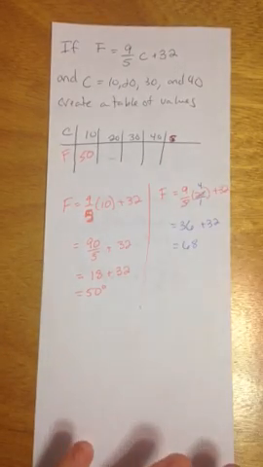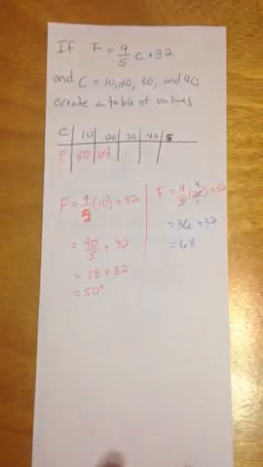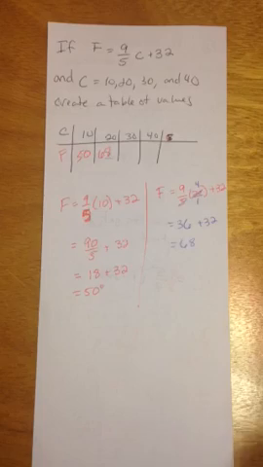Sorry, I was looking at my notes and I did the problems in a different order. So when it's 20 degrees Celsius, it's 68 degrees Fahrenheit. Wouldn't 68 degrees be beautiful today?